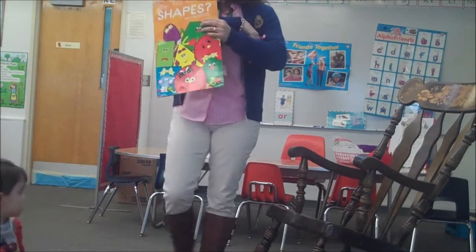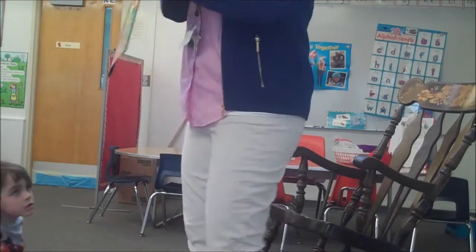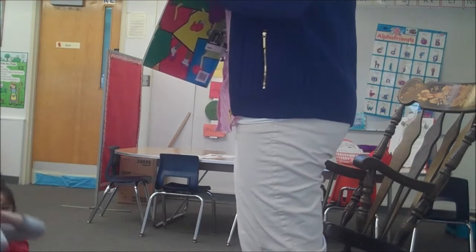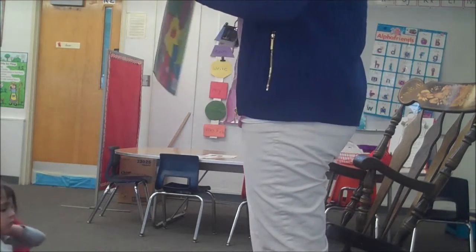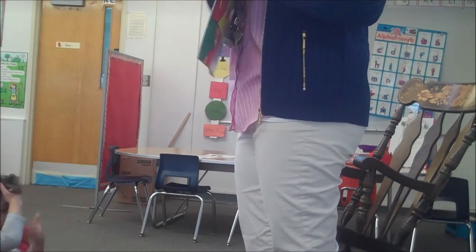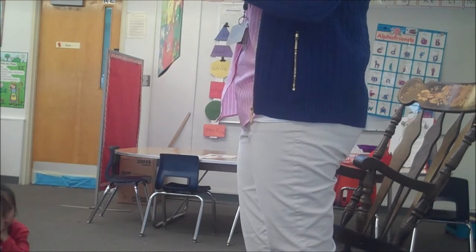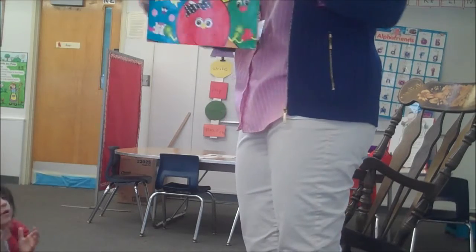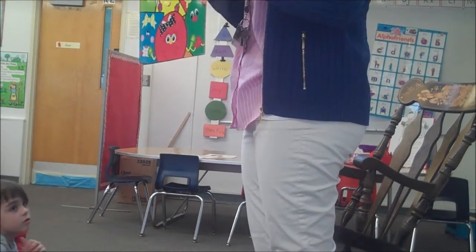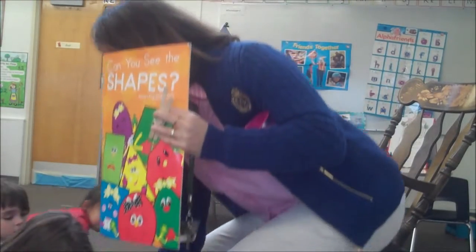Guys are so good at this now. Okay, can you see the shapes is the what, Ian? Title. This part of the book is the what, Micah? Front cover. This part of the book is the, oh, Michelle's not here.